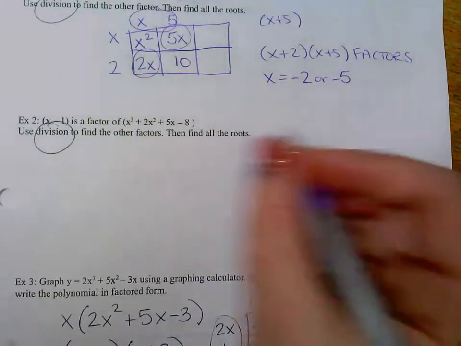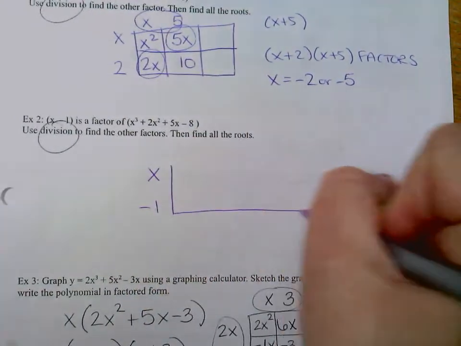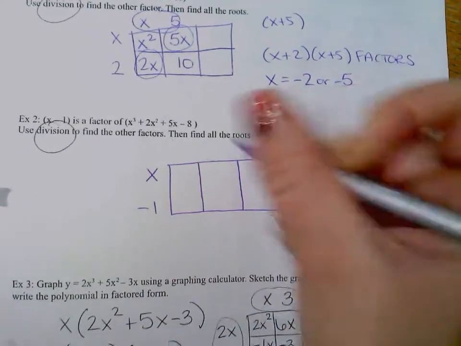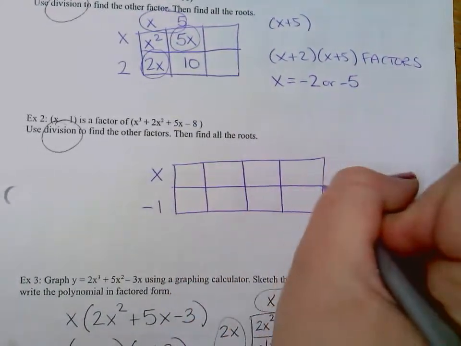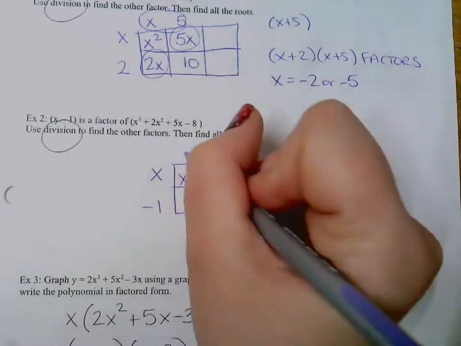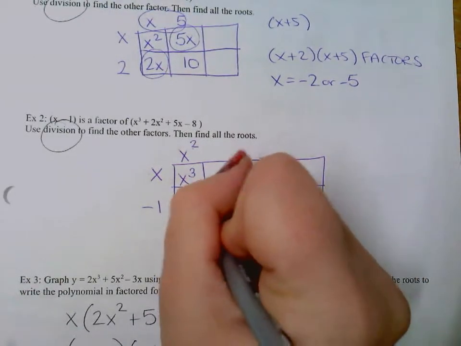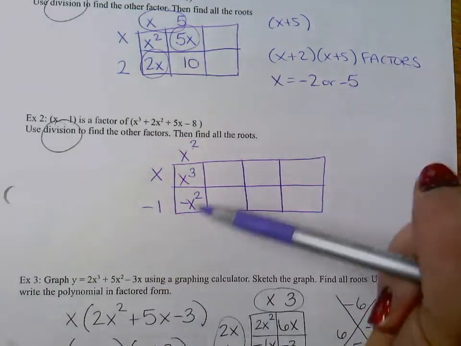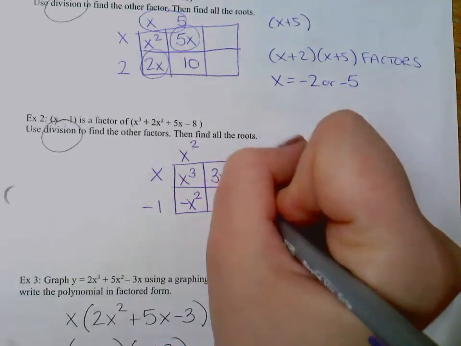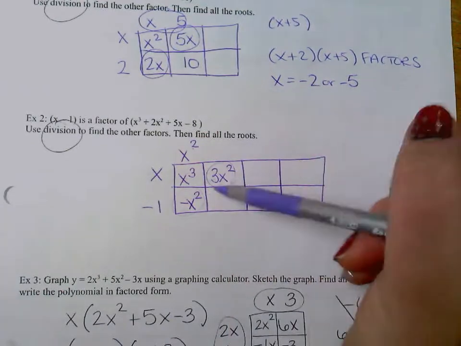So I've got x minus 1 down the side. And I think this will take 4 boxes because it's x cubed. I'm not sure. So x cubed goes inside the box. x squared times x is x cubed. So I get -1x squared down here. I want to add up to 2x squared. So you should have put a 3x squared in the next box because these together add up to 2x squared.